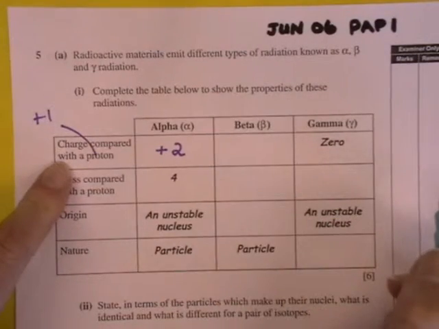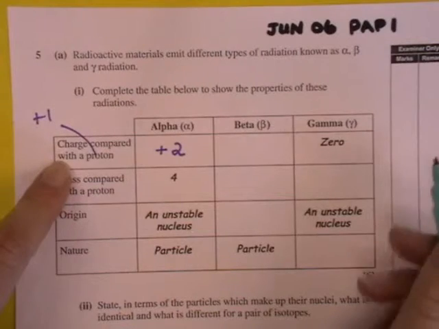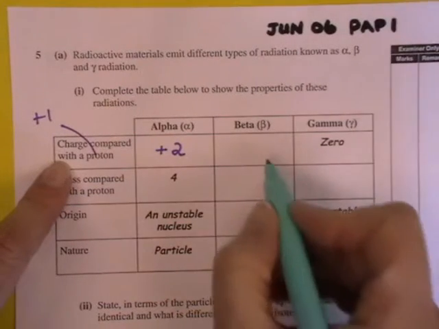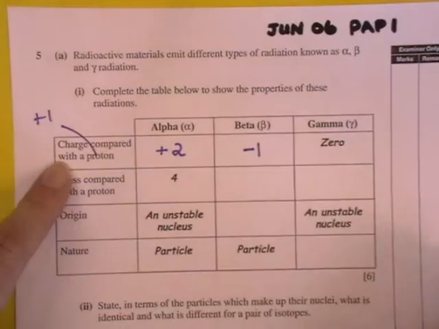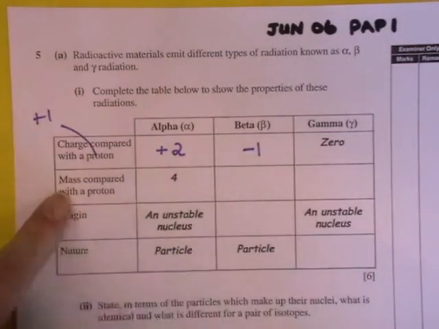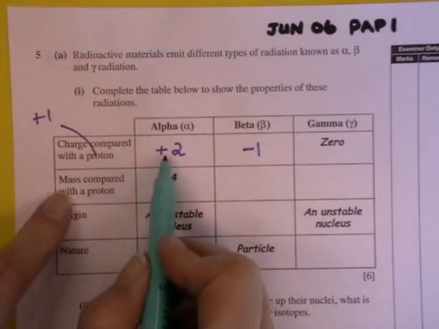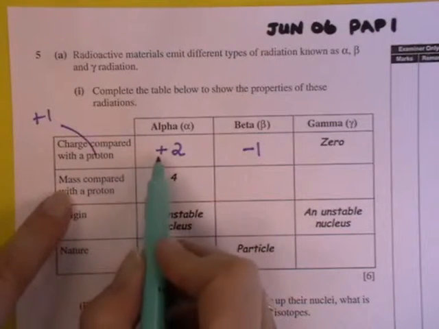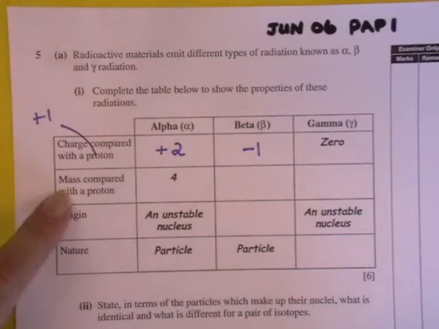The beta particle. This is a high speed negatively charged particle like an electron, so it's -1. So we have +2 and -1, and you must have the plus in here. It's not just twice the charge of a proton, you must have the plus in there to show that the alpha is positive. So +2 and -1.